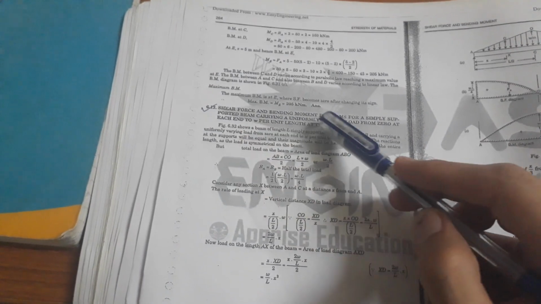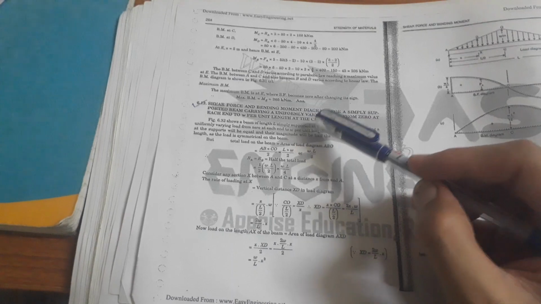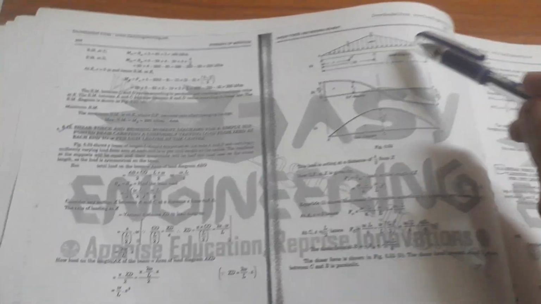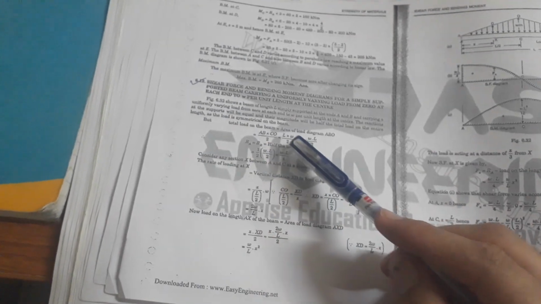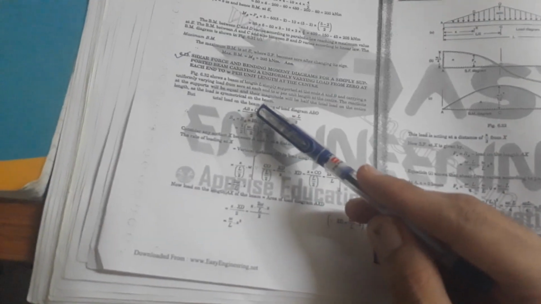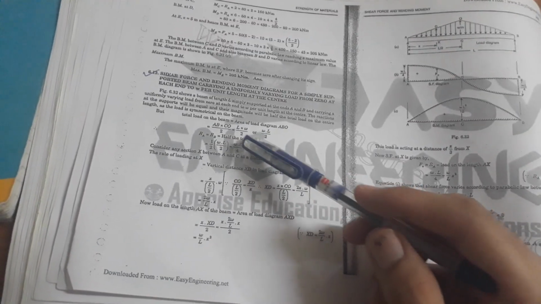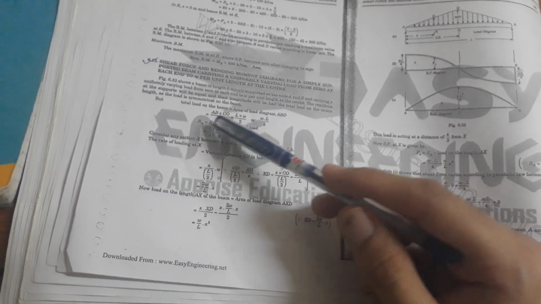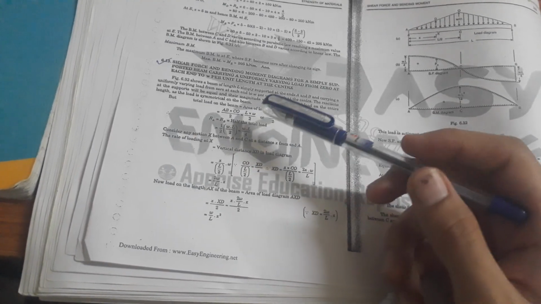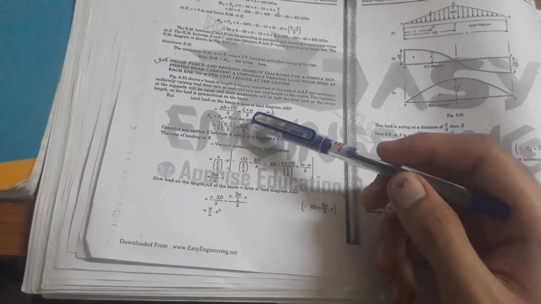Here, shear force and bending moment diagrams for a simply supported beam carrying a uniformly varying load from 0 at each end to W per unit length at the center. Here is the diagram. Total load on the beam is equal to the area of the load diagram ABO, which is AB into CO divided by 2, equal to L into W by 2, or W into L by 2. RA is equal to RB is equal to half the total load, which is half into W into L by 2, equal to WL by 4.